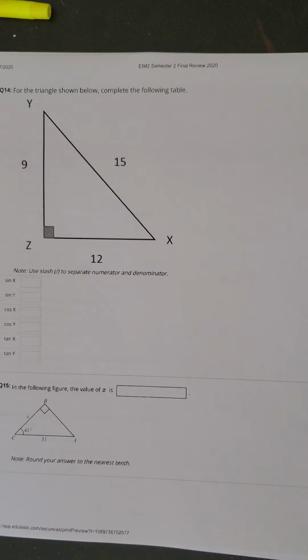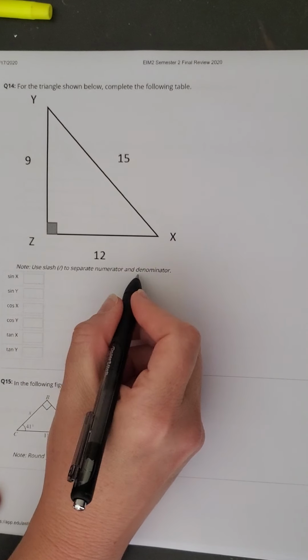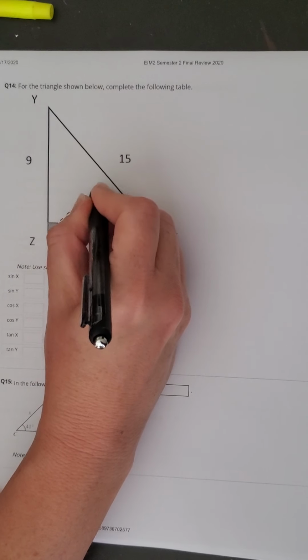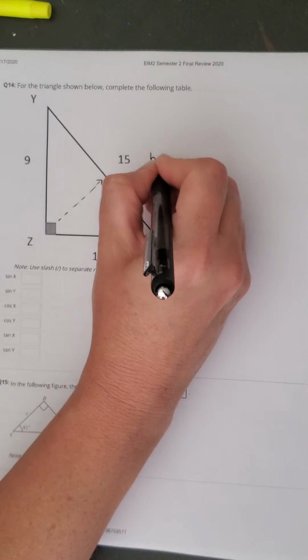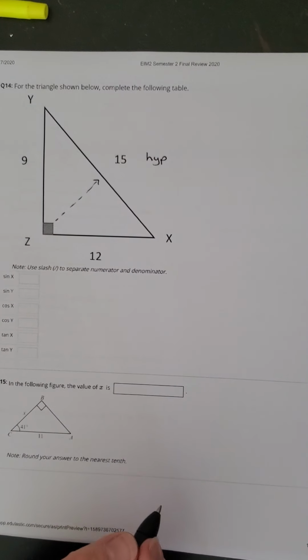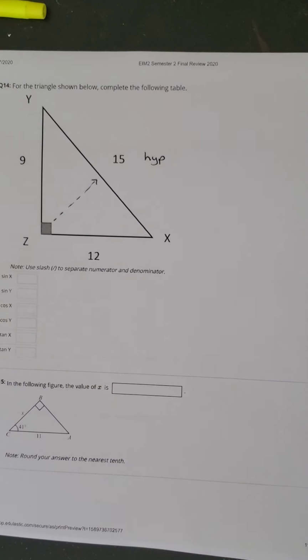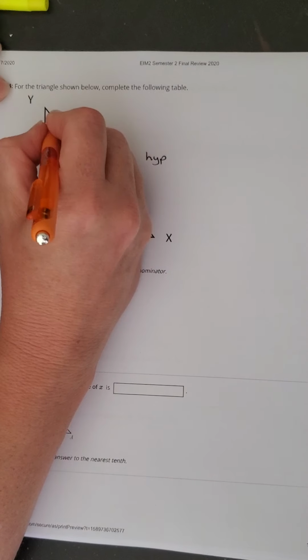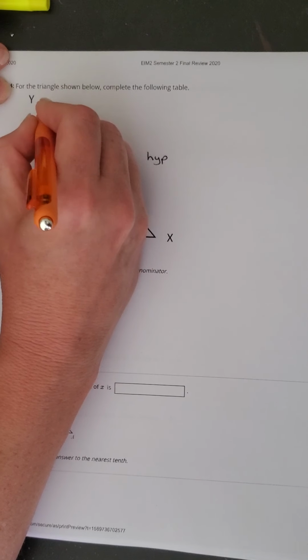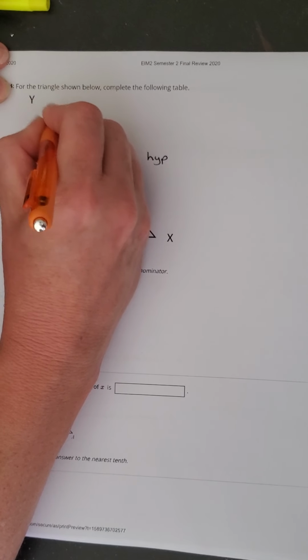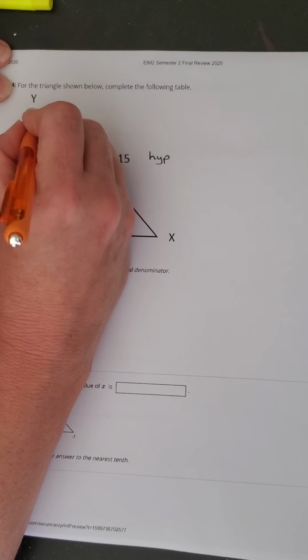All right, we have more trig: sine, cosine, and tangent. It says use a slash to separate. First, let's identify. This is always going to be our hypotenuse. And now I'm going to identify if I'm standing at angle Y, here's my adjacent and my hypotenuse. So this will be adjacent.